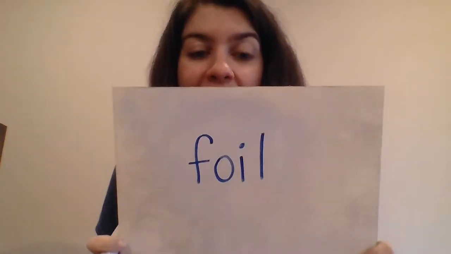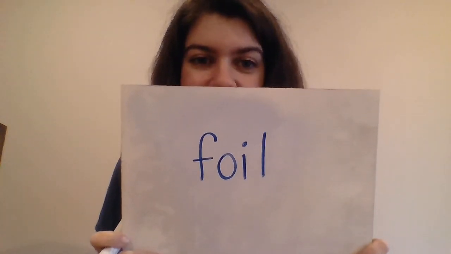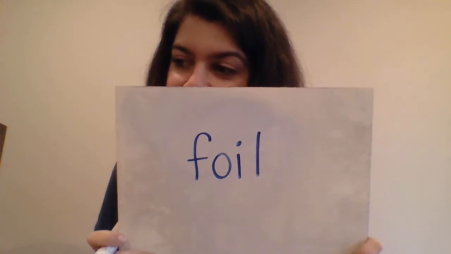What letter team did we learn that makes the oi sound? We don't see this one a lot. See if you remembered. O-I says oi. This word is foil. Last two changes. We're going to change the word foil into the word toil. Everything stays the same except for the beginning sound.